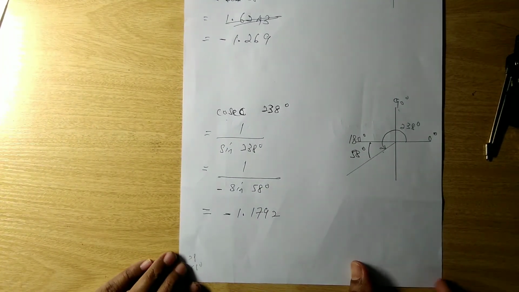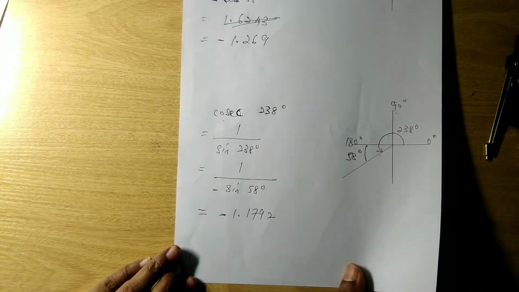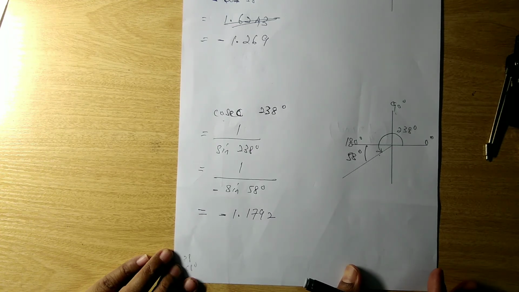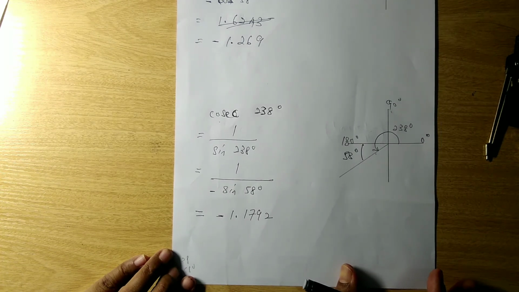Okay, so these are some of the questions that we can actually solve using the concept of the 4 quadrants, and also making sure whether the angles are actually positive or negative angles. Thank you.